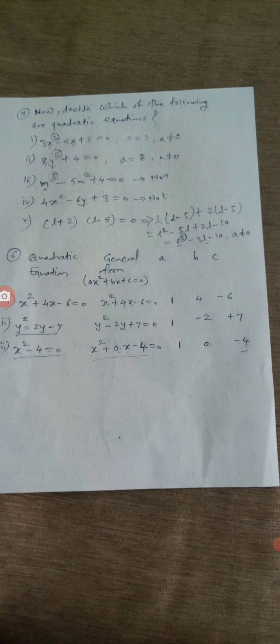Then fifth example, in the first bracket it is L plus 2 multiplied by L minus 5 equal to 0. To identify whether this is a quadratic equation or not, we have to simplify it. So simplify brackets, and after simplifying brackets we get L square minus 3L minus 10. Now here degree of polynomial is 2 and the coefficient a is 1, which is not equal to 0. So this is quadratic equation. Similarly, here more examples are given.